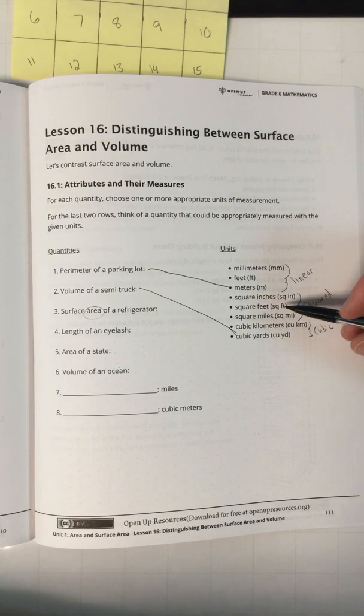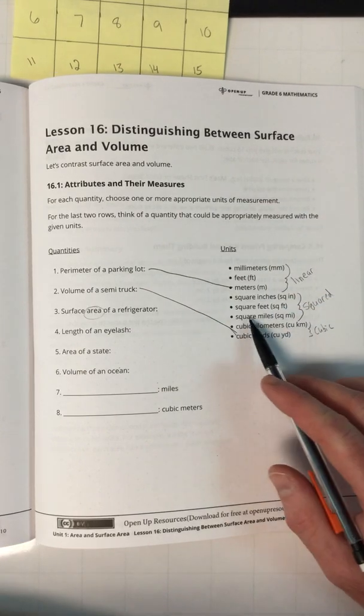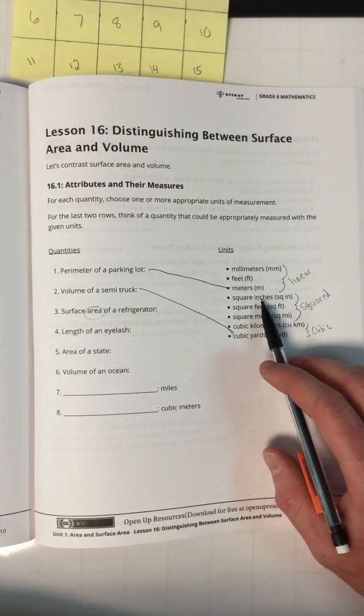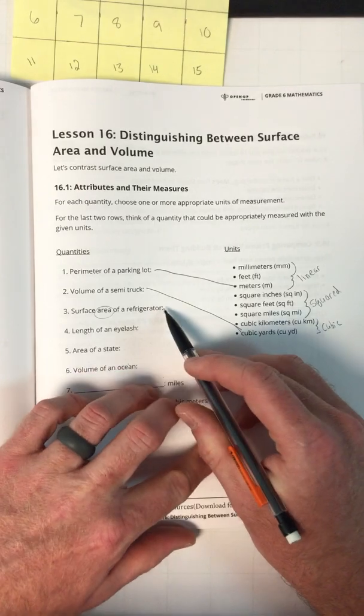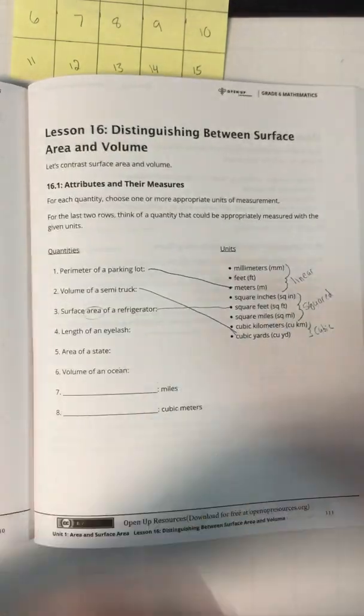So we have square inches, square feet, square miles. Again, miles are huge. That's way too big. Inches are pretty little. We could use inches, but inches are pretty small. Probably our best measurement would be square feet.